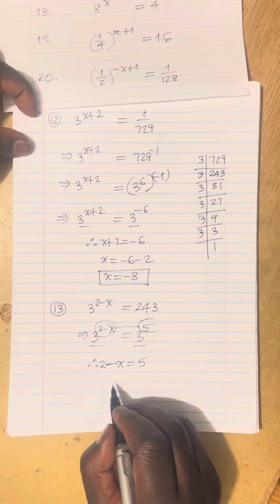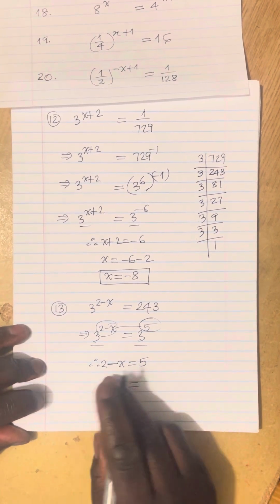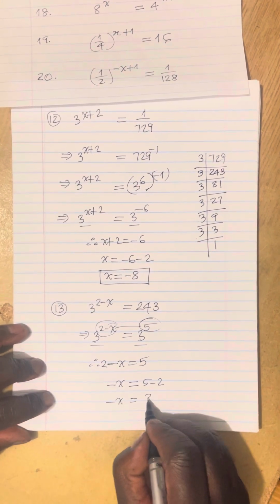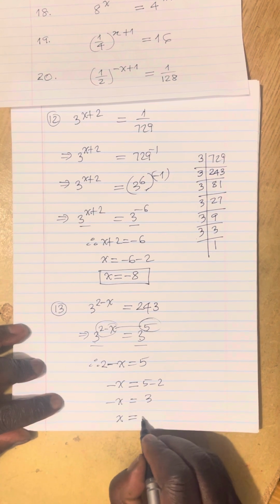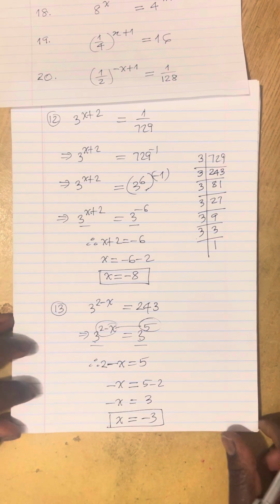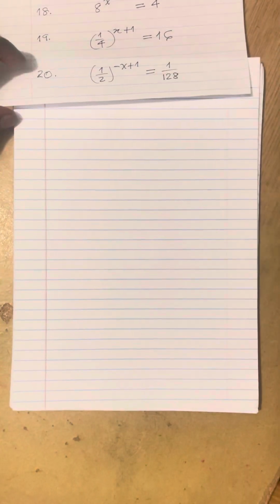And what do we have? Leave minus x on the left. Take 2 to the other side. It will be 5 minus 2. Minus x is equal to 3. Multiply by minus 1 both sides. You're going to get x is equal to minus 3 as your final solution. Right, that's the end of question number 13. Let's move on to question number 14.